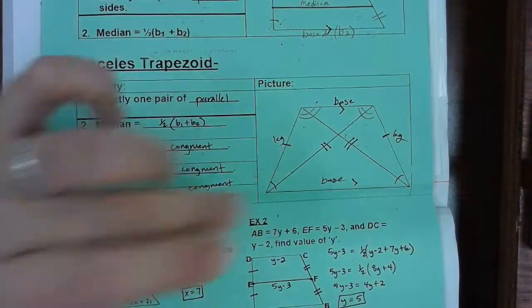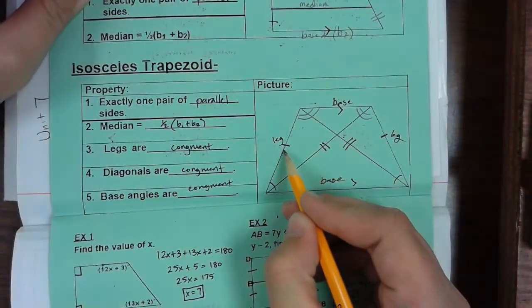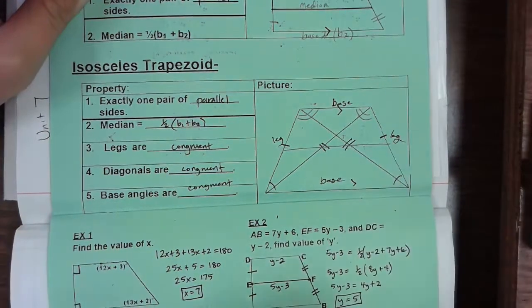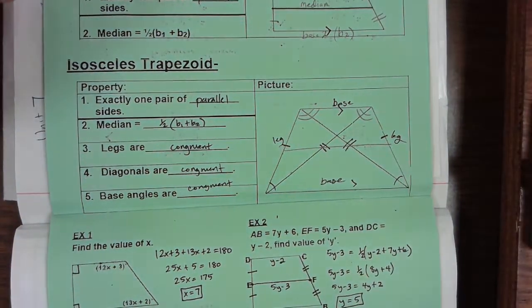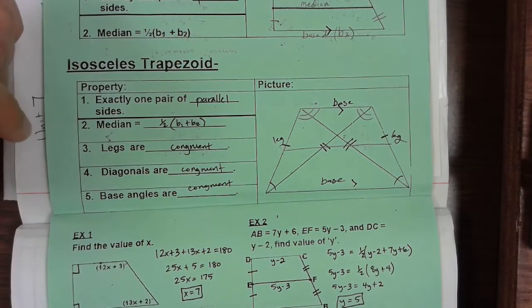So in this figure, they didn't actually draw the median. I assume the median would probably be drawn somewhere around there. But in this particular figure, they didn't draw the median, but we would still calculate it the same way, take the sum of the two bases. But then there were 3 other things that they noted.